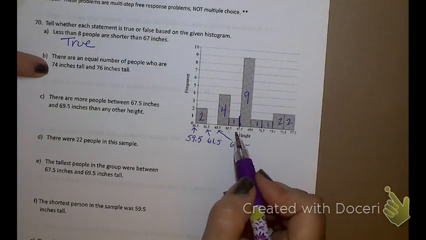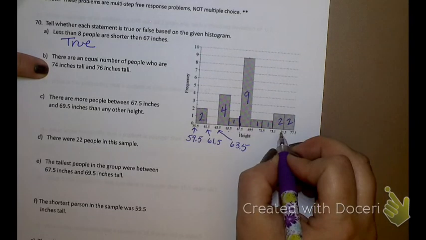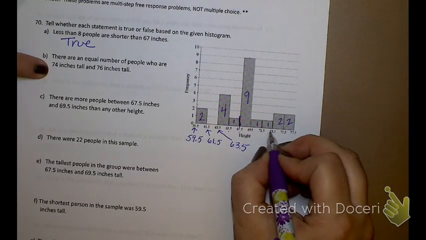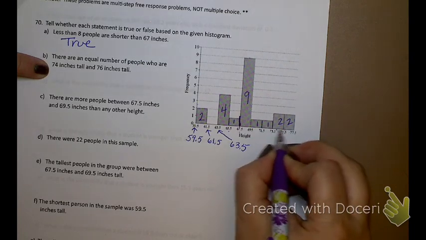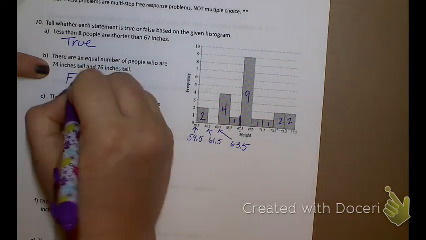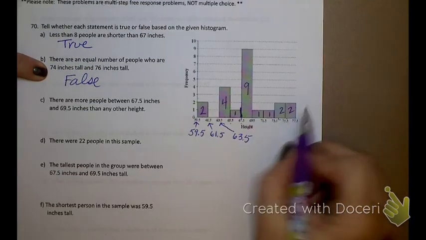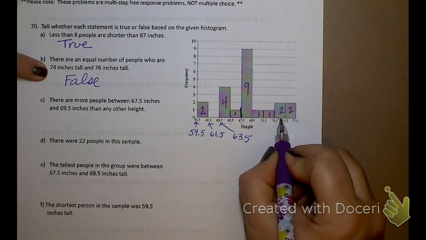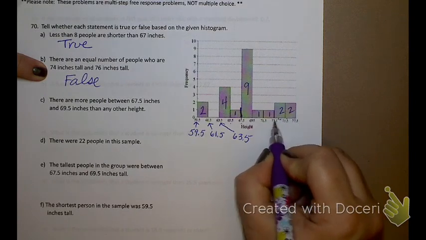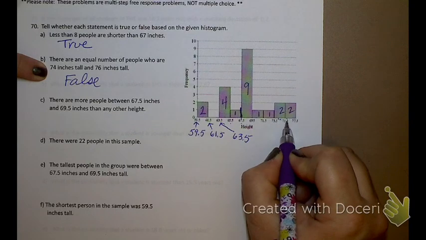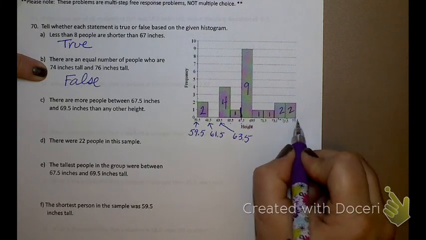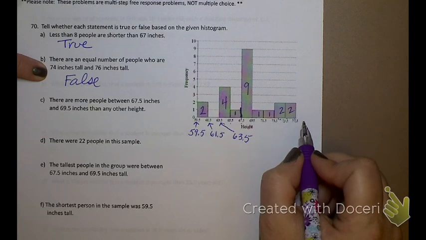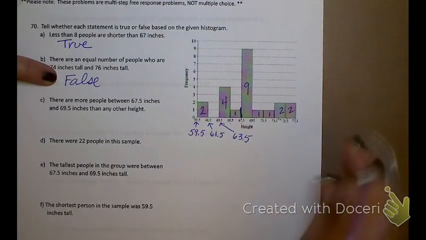All right, there are an equal number of people who are 74 inches tall. 73.5, 74 would be right around here. And 76 inches tall. I would say false. Why would I say false? Because 74 is not an exact marking. All I know is that our 2 people are somewhere between 73.5 and 75.5. I don't know that they're exactly 74 inches. Do you get that? And I know that there are 2 people that are between 75.5 and 77.5, but I don't know if they're 76 inches. So I don't have enough information to be able to make that conclusion.